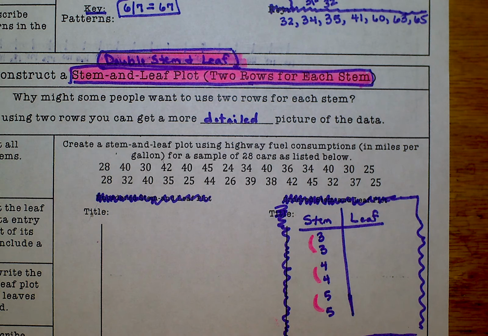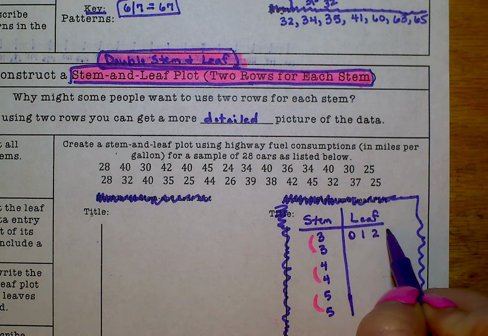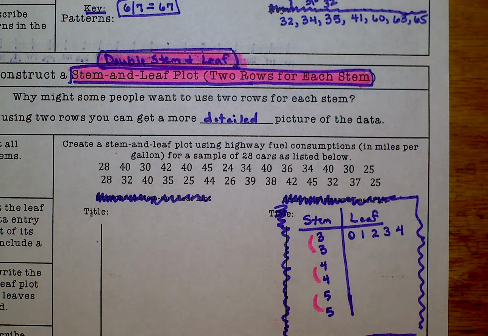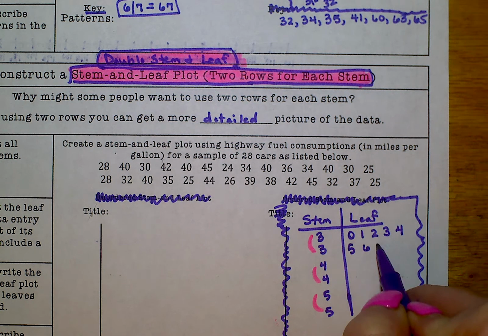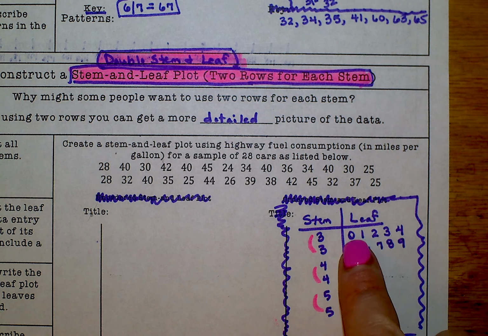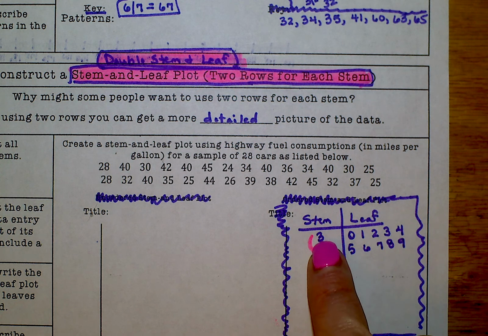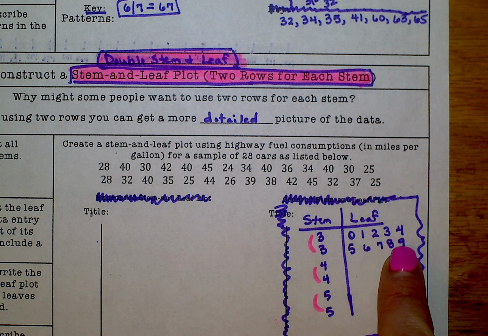Now, the leaves come from, think about it in terms of rounding. Anything between 0 and 4 would be considered on the first stem. Anything with 5 or above would go on the second stem. So anything 0 to 4 would go on the first one. Anything between 5 and 9 would be on the second.